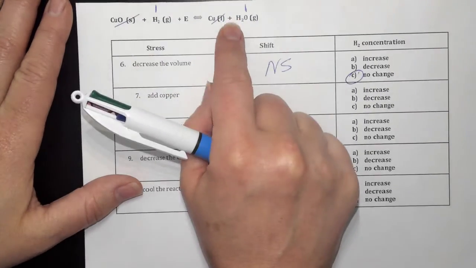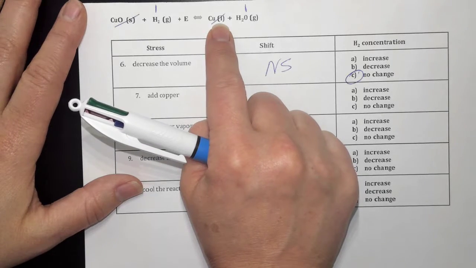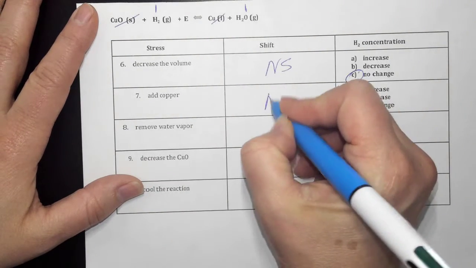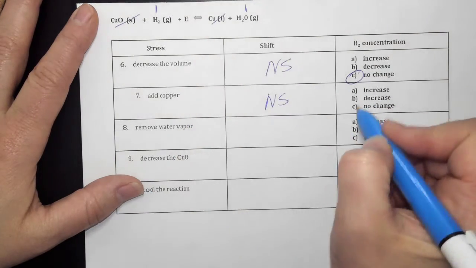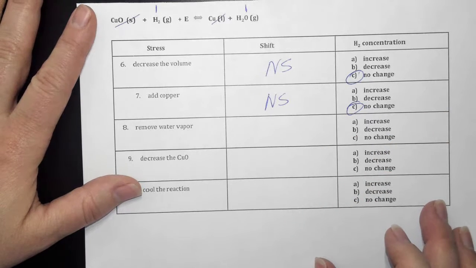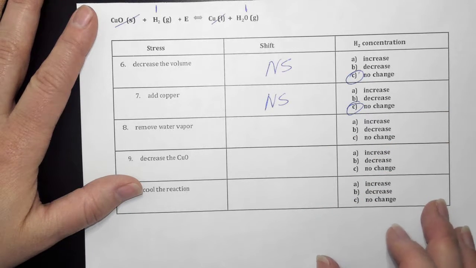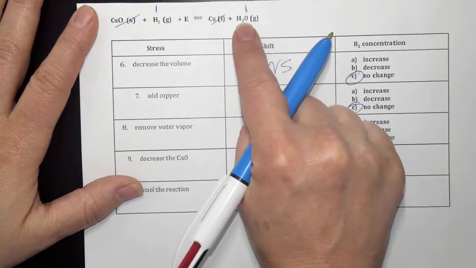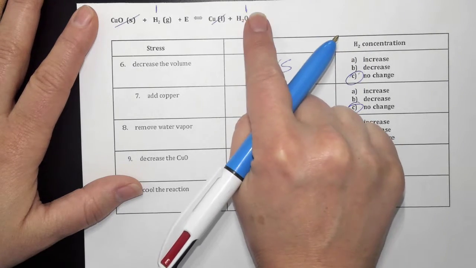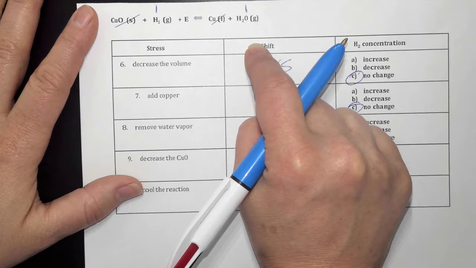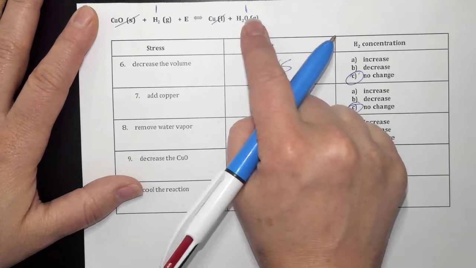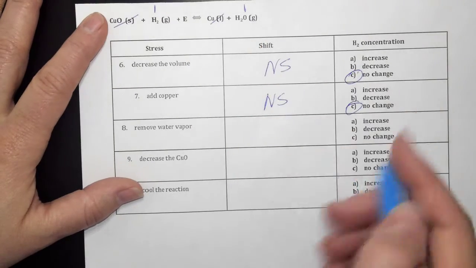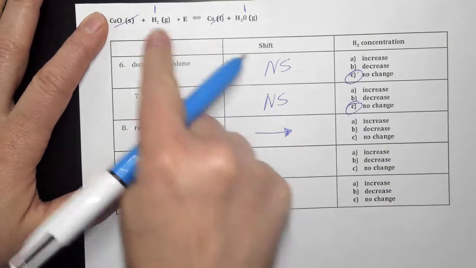All right, I add copper. So I find copper, and I observe that copper is a liquid. So Ivan, will adding copper make a difference? No, it is as concentrated as it can get. So there will be no shift and no change. If I remove water vapor, all right, so Arlene, water vapor is over here, water as a gas. If I remove it, take away, shift towards. So it's on the right. If I take it away, we will shift to the right to replace it. So take away, shift towards.